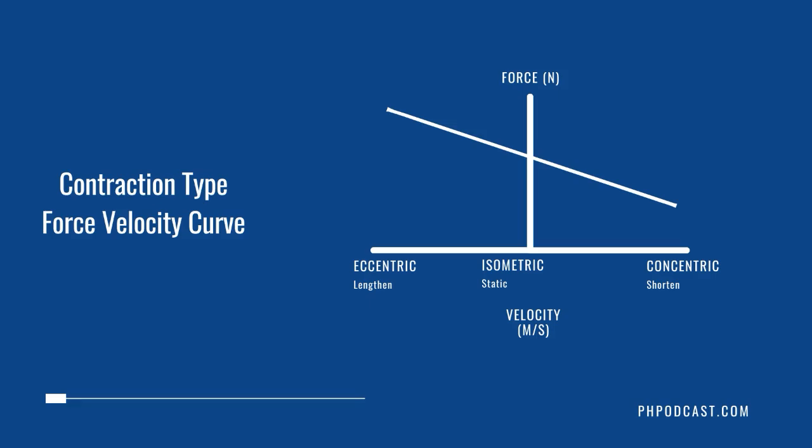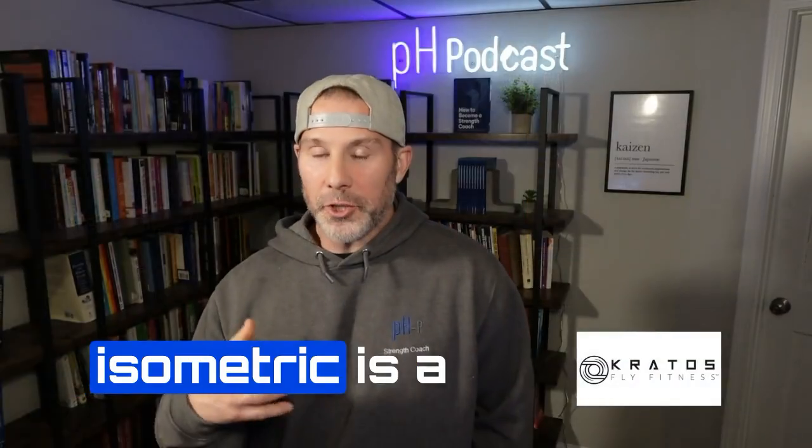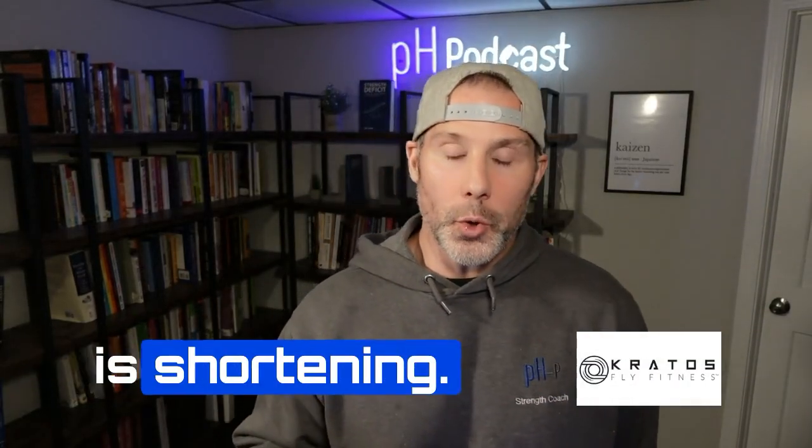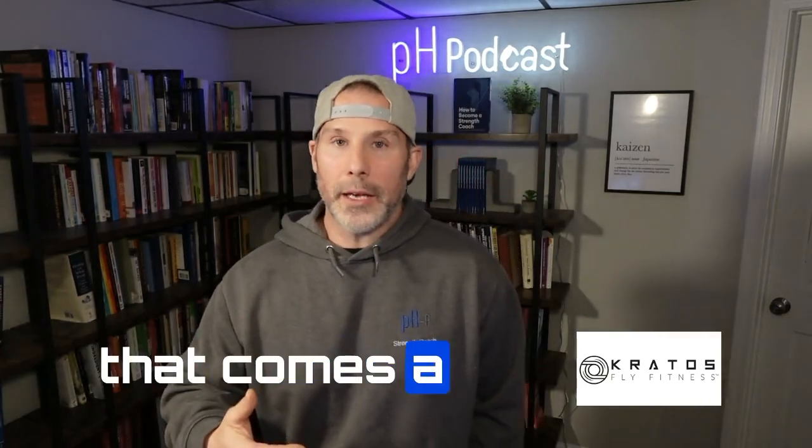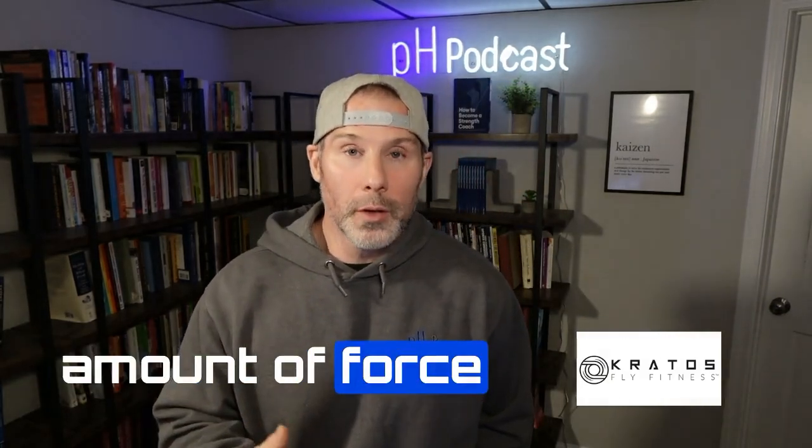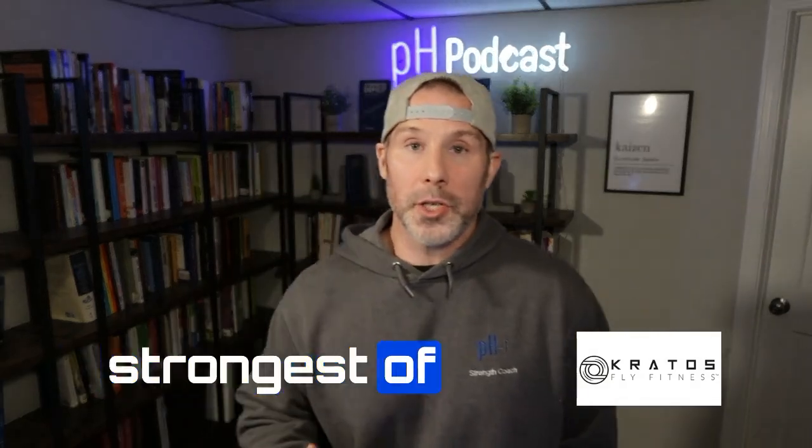So the first thing to work through is this contraction type force velocity curve, right? We know that eccentric is lengthening, isometric is static, and concentric is shortening. And with that comes a relationship to the amount of force and subsequently the amount of velocity with which we can move, right? We look at eccentric as the strongest of the contraction types, with the highest force potential.